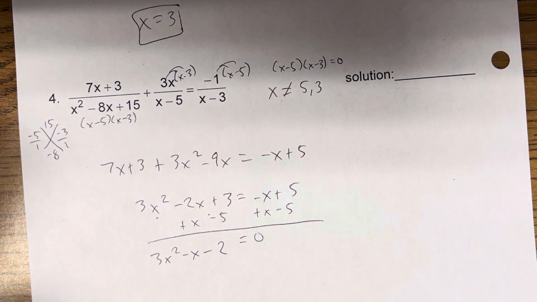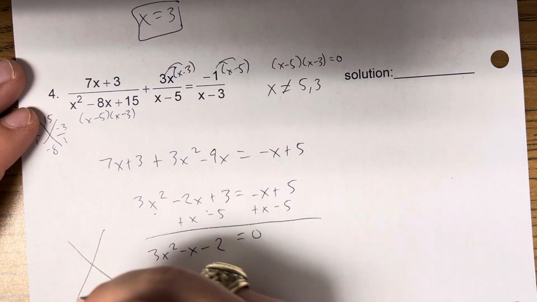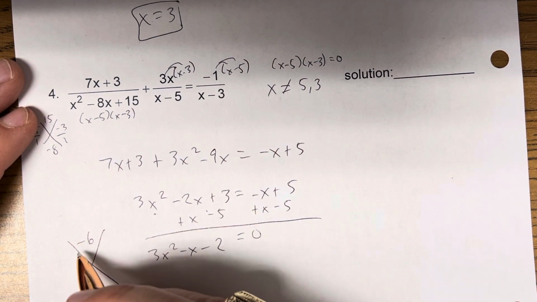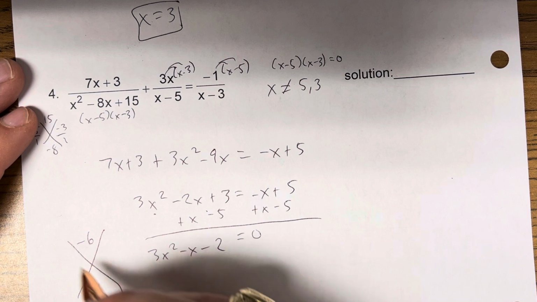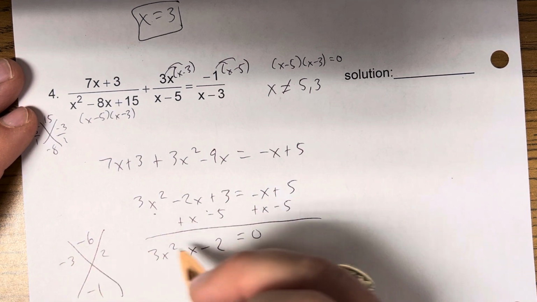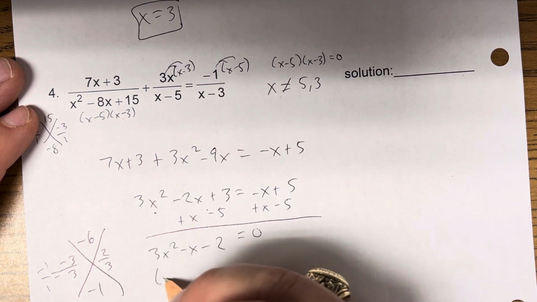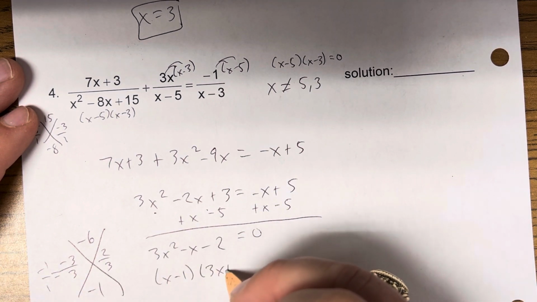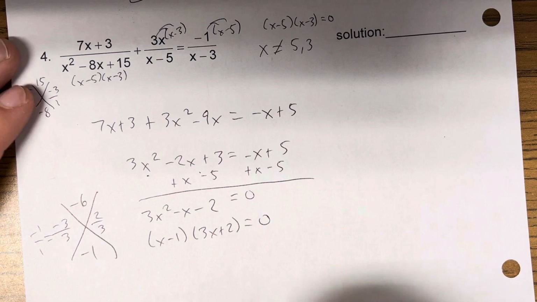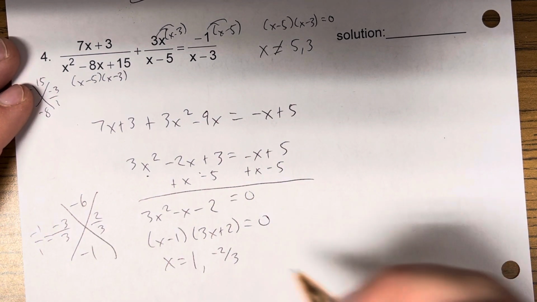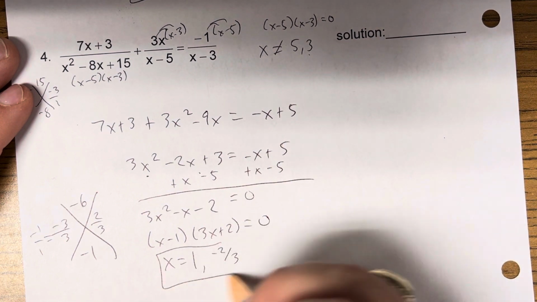So we got 3x squared minus x minus 2 equals 0, and so we'll x factor. We got negative 6 and negative 1. And so to multiply to a negative, it's going to be a positive and a negative. So we're going to have a negative 3 and a positive 2. Dividing by 3, we get x minus 1 and 3x plus 2 equals 0. And so x equals 1 or negative 2/3. Neither of those conflict, and so those are my answers.